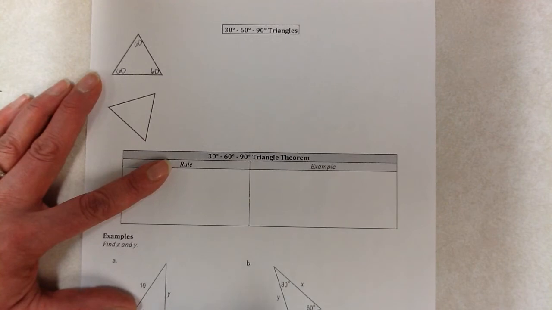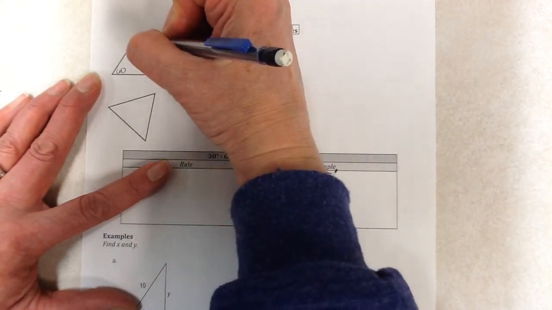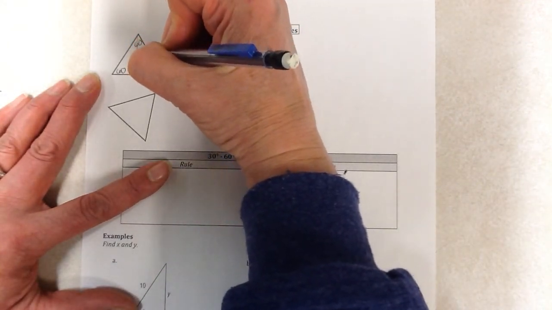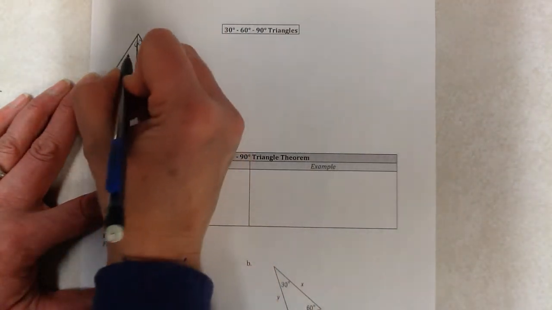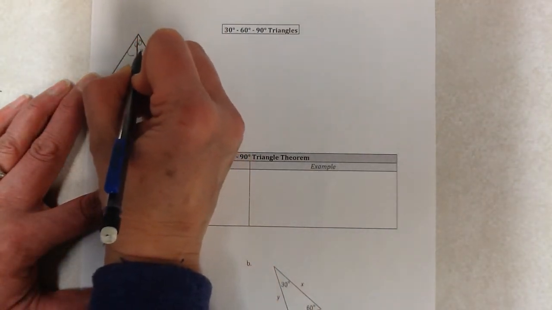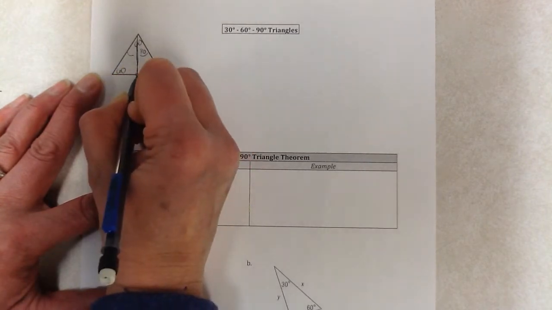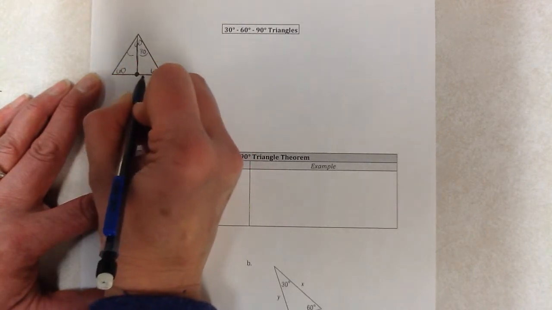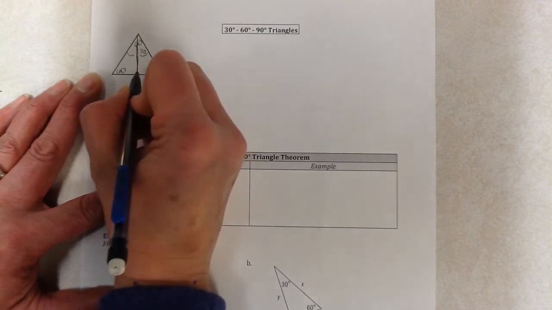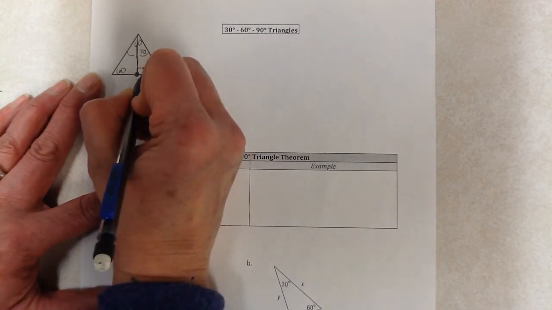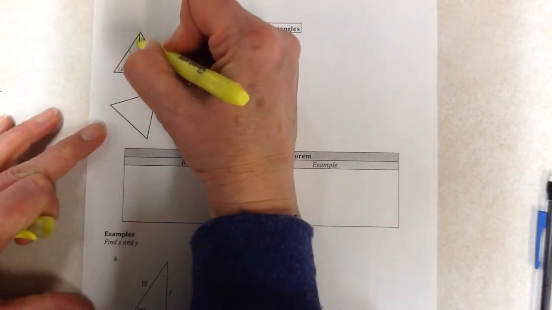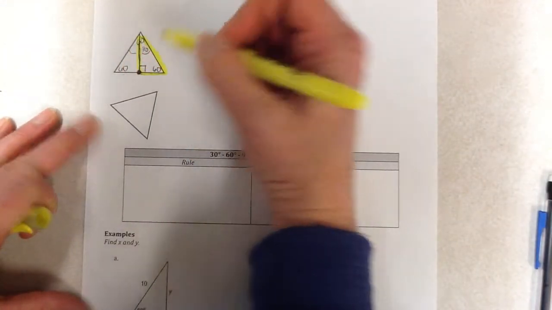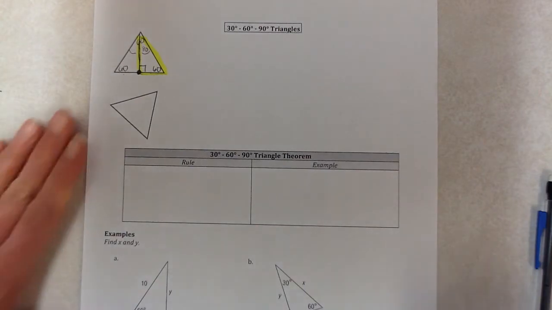We're going to draw in the angle bisector, which, when drawn into an equilateral triangle, not only becomes the angle bisector, but it also becomes the median, which means that these two parts are equal to each other, and it also is an altitude, meaning this is a right angle. So if I put my focus now on this right triangle that's right here, that right triangle is a 30, 60, 90 right triangle.